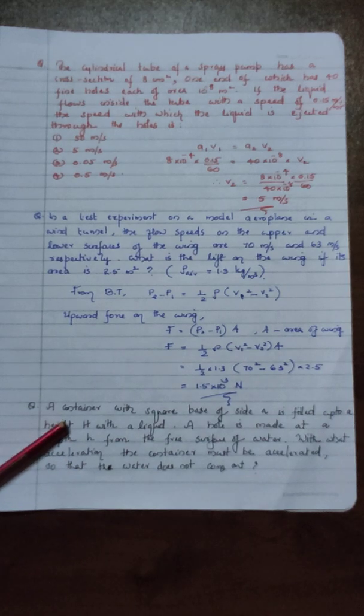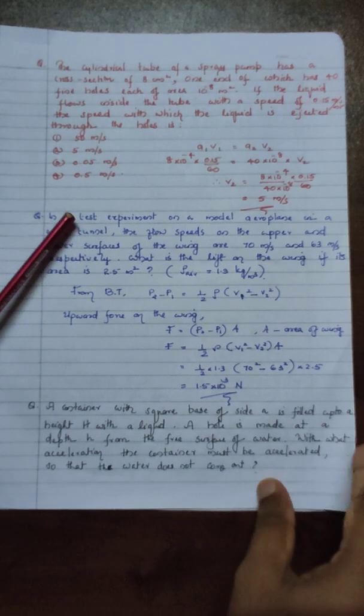Another question. A container with a square base of side A is filled up to a height h with a liquid. A hole is made at a depth h from the free surface of water. With what acceleration must the container be accelerated so that the water does not come out? A good logical question.